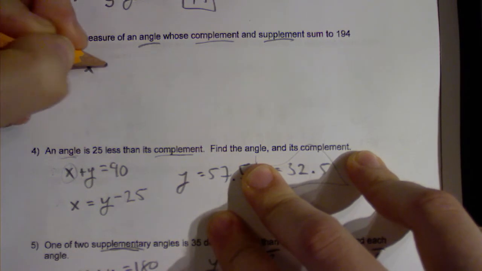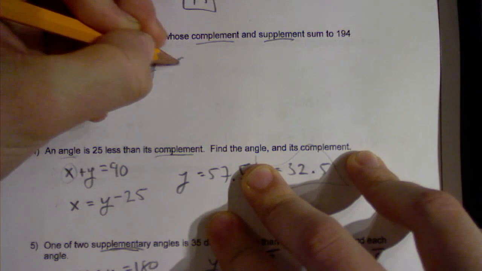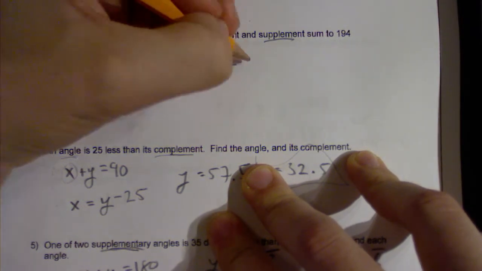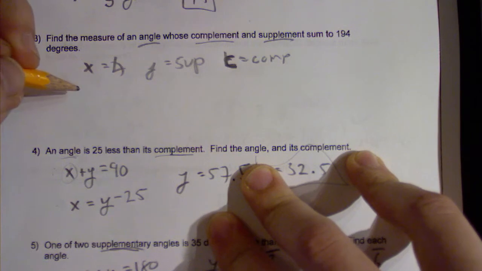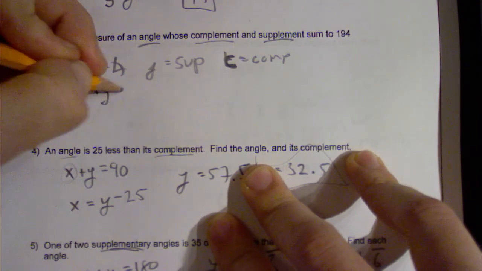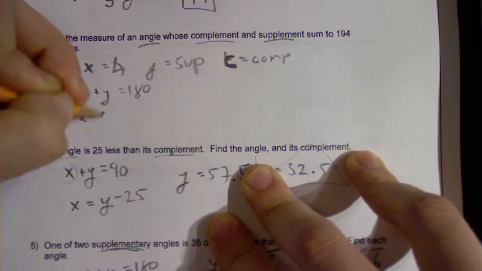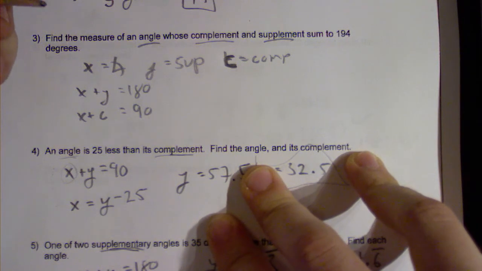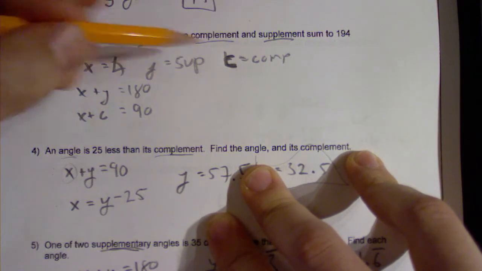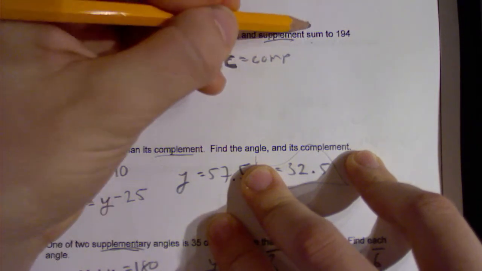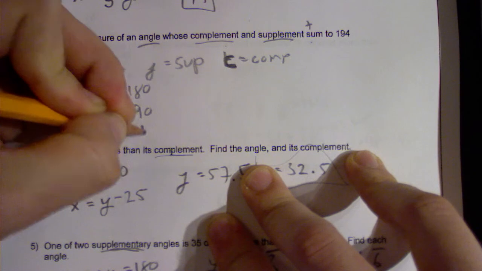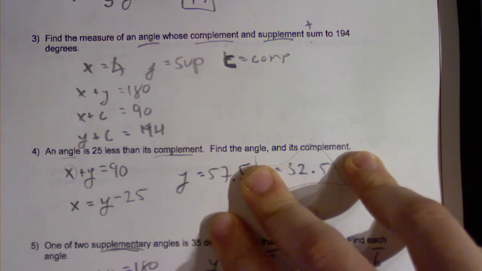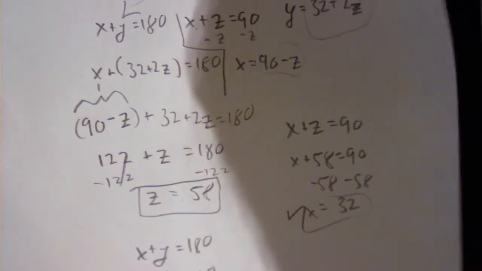So I'll say that x is my angle, y is my supplement I've been saying. I'm going to use t instead of z. I don't know why not. Or maybe I can use c for complement. c is my complement. Then I'm going to say that x plus y is equal to 180. x plus its complement is equal to 90. And then the sum of the complement and the supplement, right? This complement and supplement sum, so it's going to be addition up to 194. So y, my supplement, plus c, my complement, should be 194 according to this question. And finally, a little bit more algebra, and we'll solve this. So I have my 3 equations. Let's get a new sheet of paper.